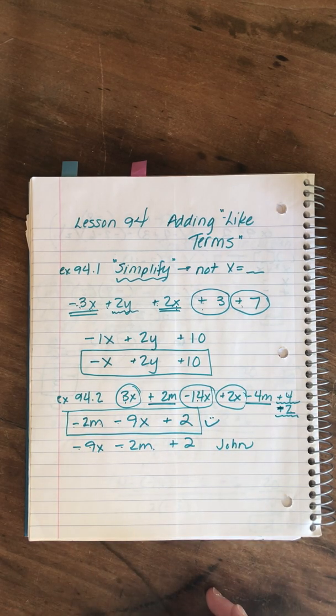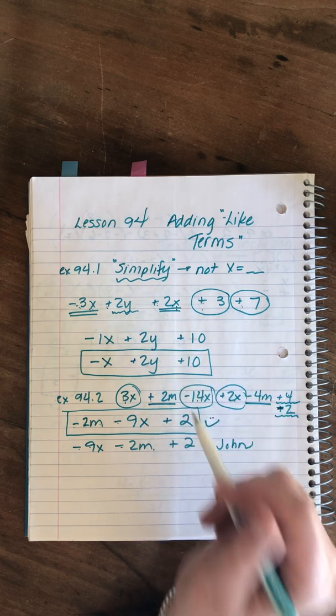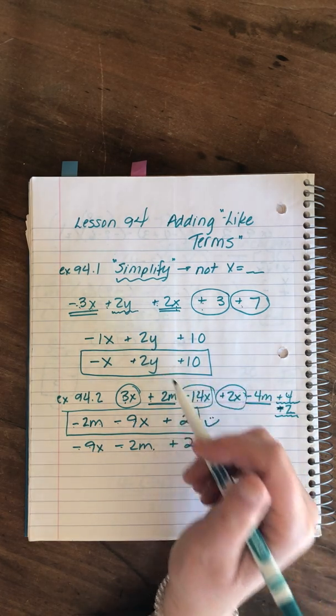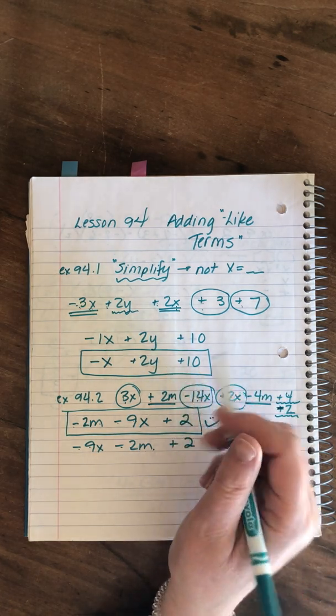Okay, that is lesson 94. Caleb, it was so fast, right? But there you go. We're going to make this more complicated as we go, and you're going to add like terms for the rest of your algebraic life. So settle in and enjoy.